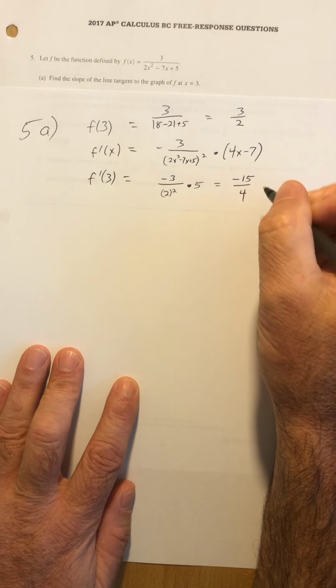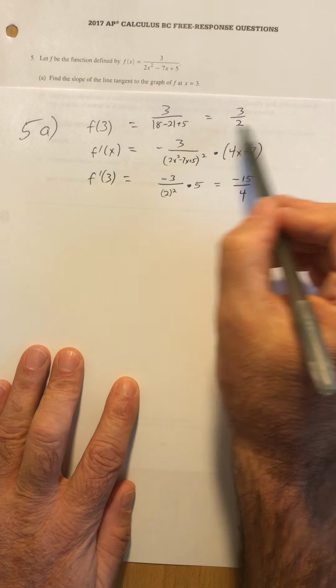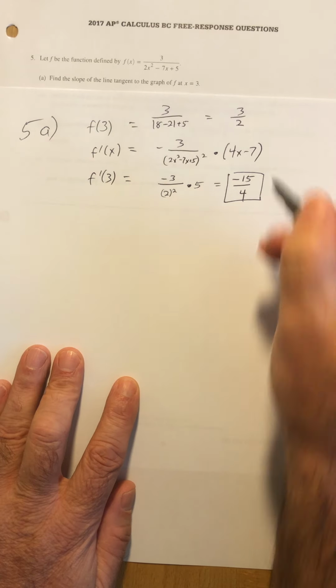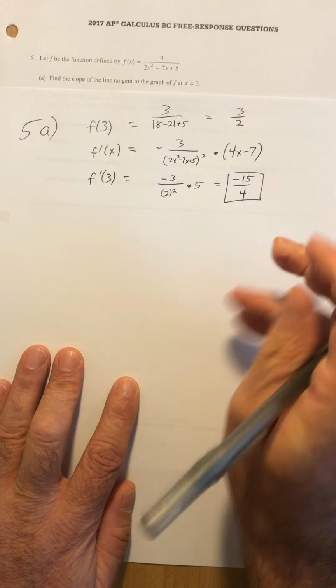And actually, I don't actually have to find f of 3 because all it's asking for is the slope, not the equation. So negative 15 fourths is the slope of our tangent line.